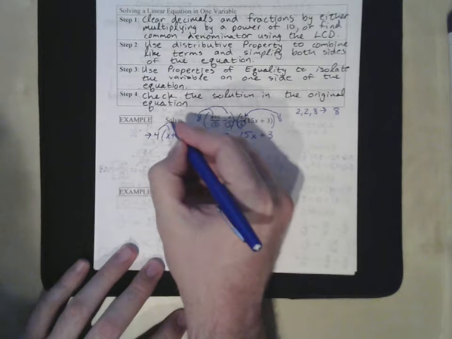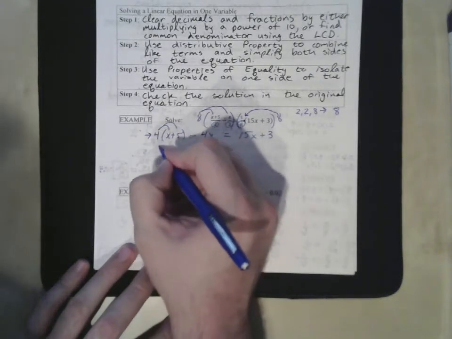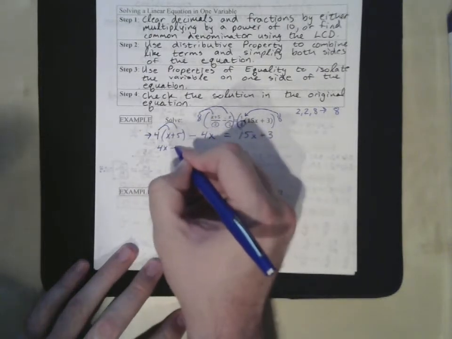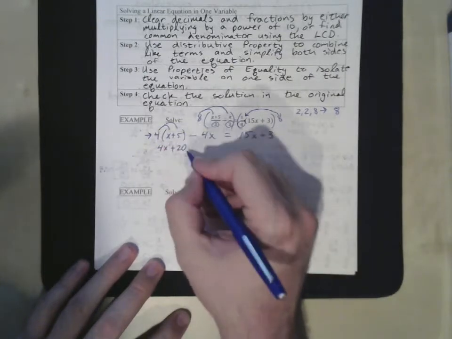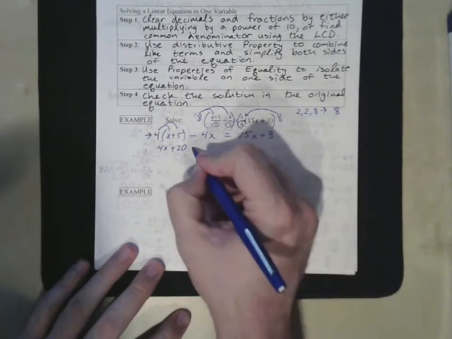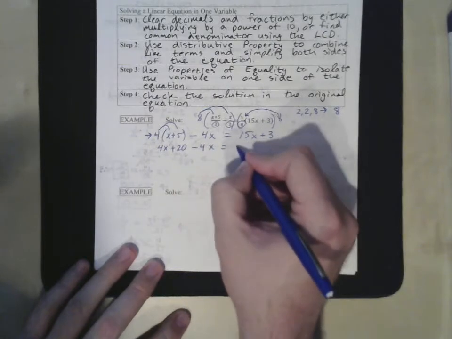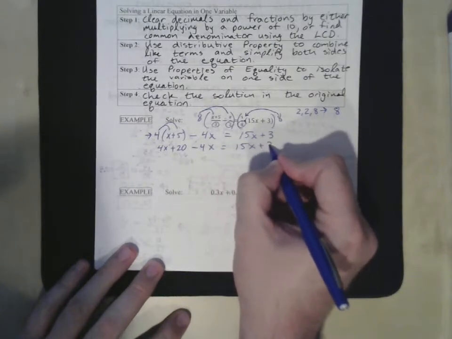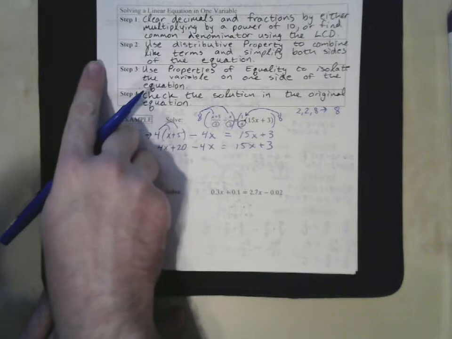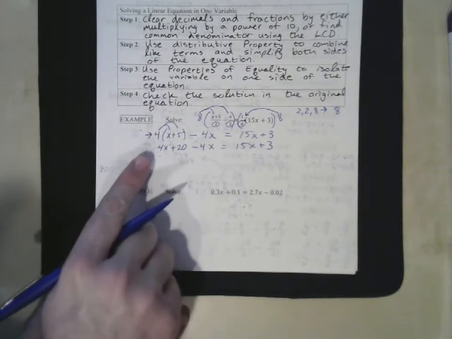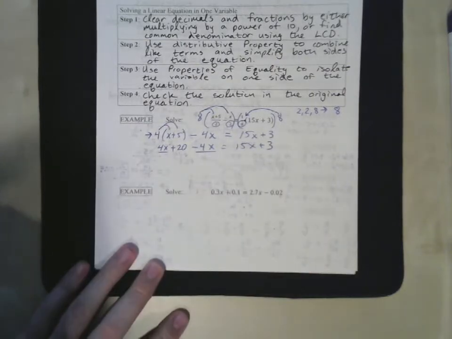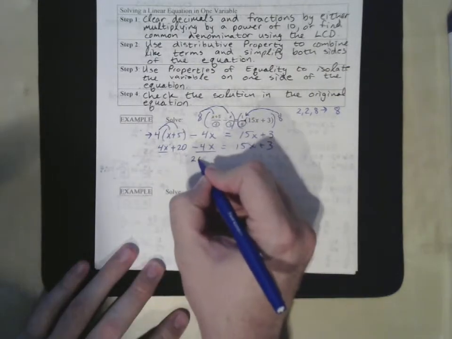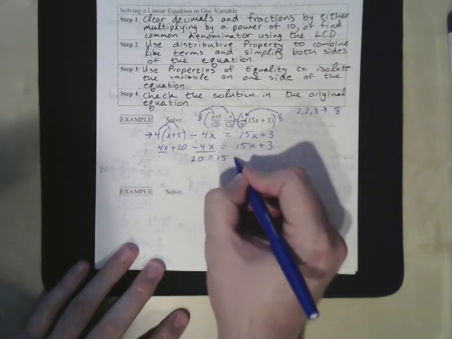So now I need to distribute the 4. We have 4x plus 20. 4 times x is 4x. 4 times 5 is 20. Bring down the plus. Minus 4x equals 15x plus 3. So now we're going to simplify. We're in step 2 here. We did the distribution, and then we need to simplify both sides. So we do have some like terms. 4x minus 4x is 0. So this becomes 20 equals 15x plus 3.